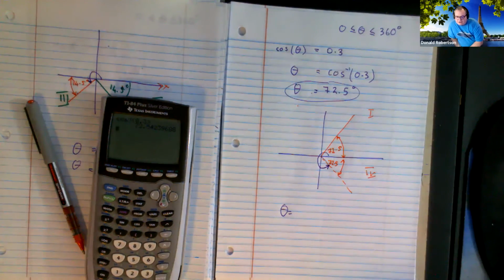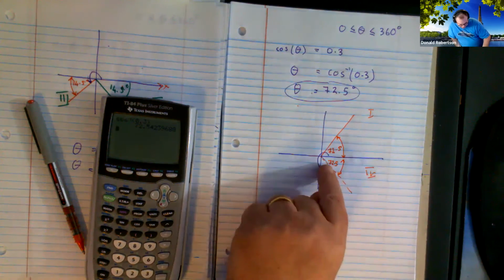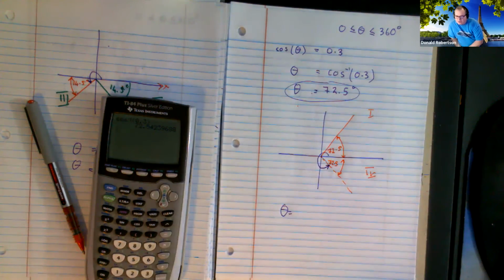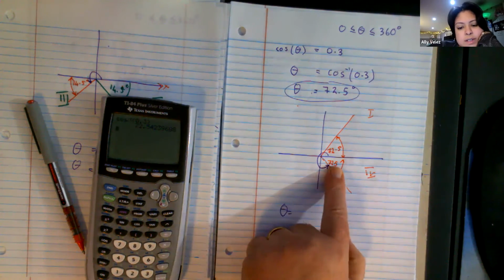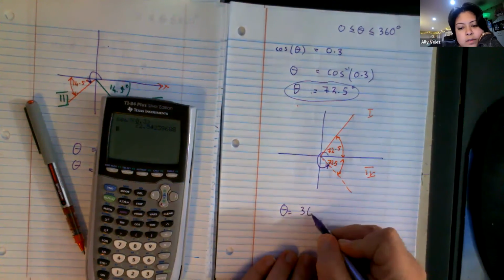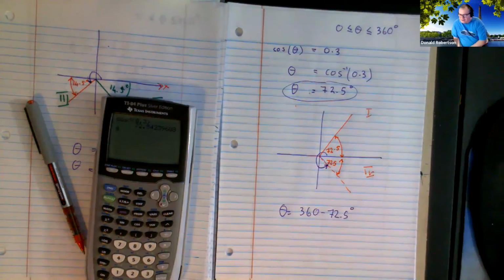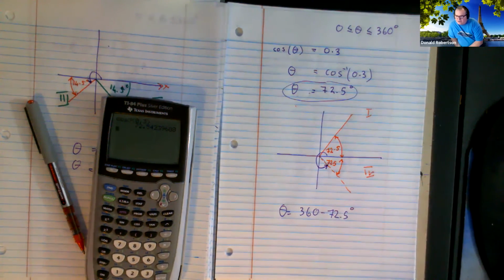So what calculation would I use to find this 72.5 if I measured it anti-clockwise as I have? Did you do 360 minus 72.5? Have you noticed that they keep changing the calculation to get the other one? It was 180, add something. It was 180, take away something. Now it's 360, take away something. You see, it depends on the question what you need to do. That's what makes this tricky. Agreed?